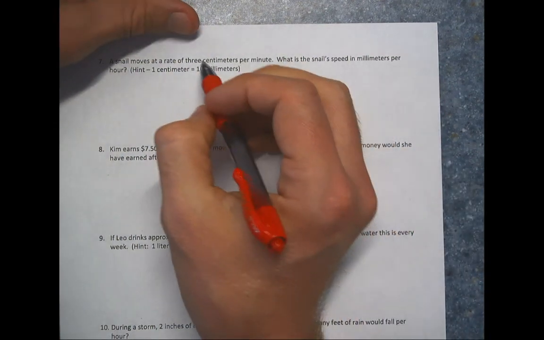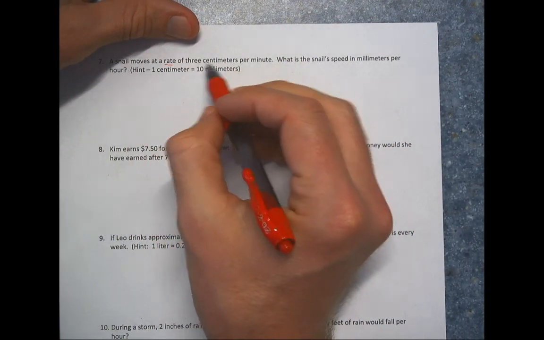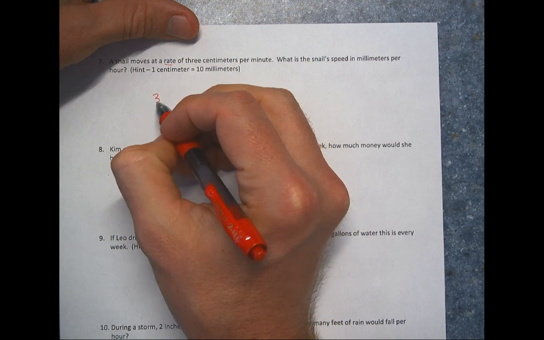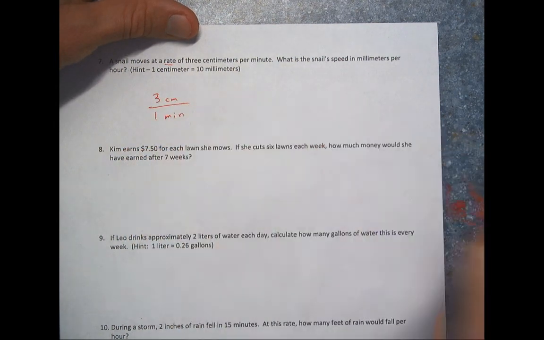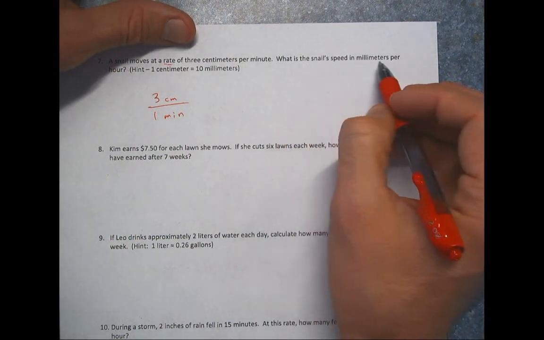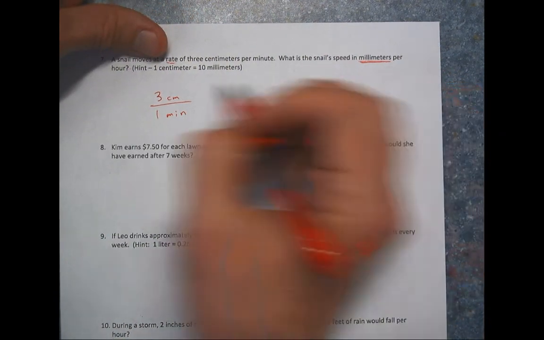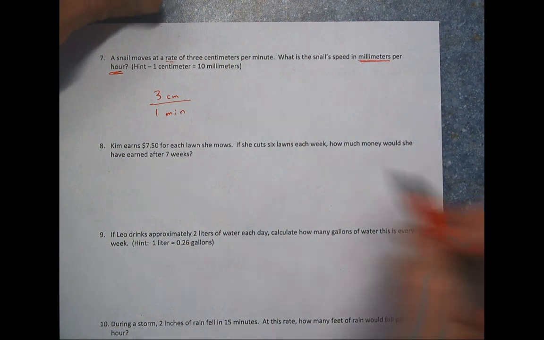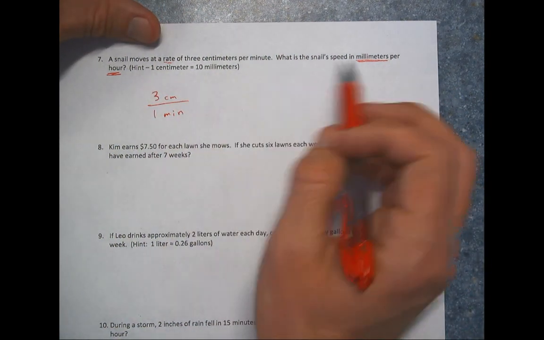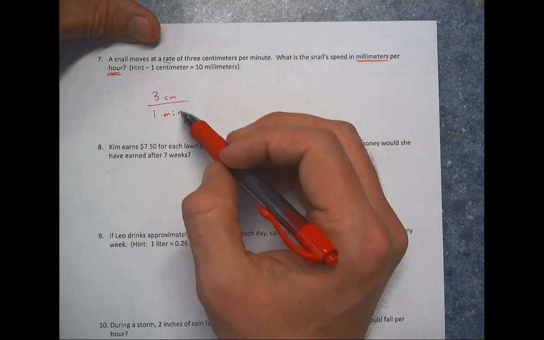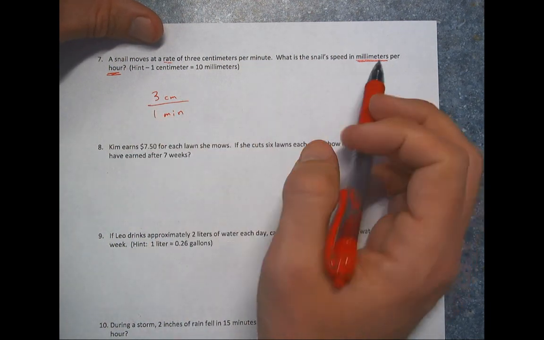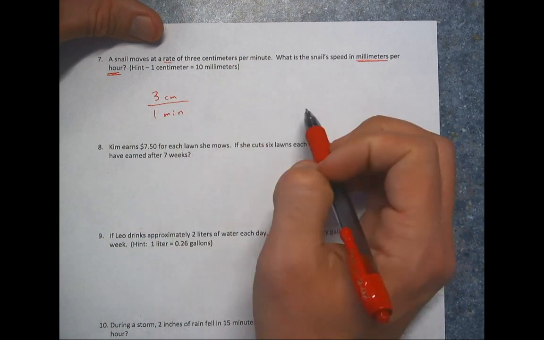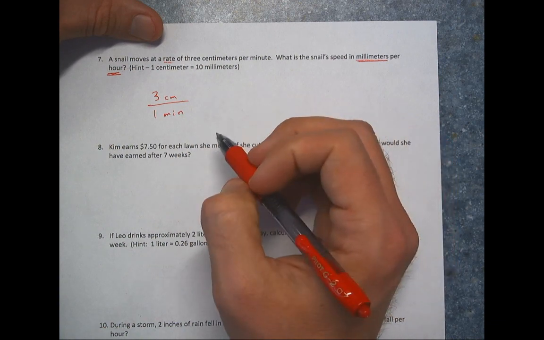Okay, number 7. A snail moves at a rate, so they're giving us a rate of 3 centimeters per minute, so 1 minute. That's our starting rate. Now, what is the snail's speed in millimeters per hour? If you look, neither one of those units, millimeters or hours, is what we started with. So we have to do a couple conversions to get all the way to that, and they're separate. You do them all at once, but you have to write them as separate conversion rates.